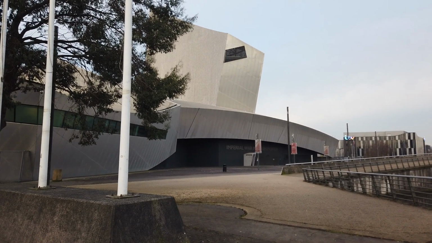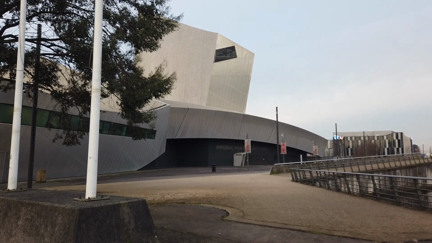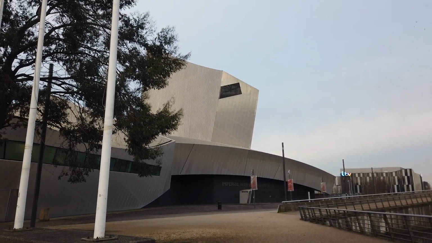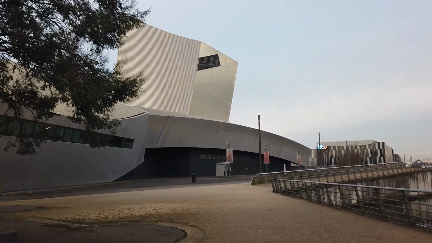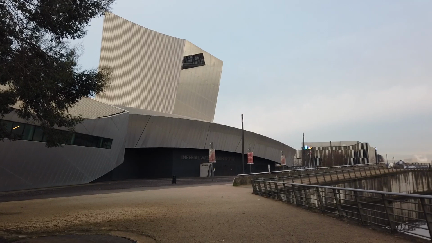This is the Imperial War Museum North. It's a fantastic shaped building. I think what we're going to do here is take maybe just a part of it, convert it to black and white and see what we get.